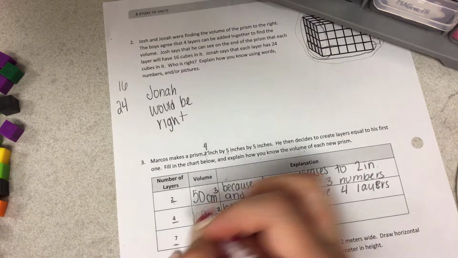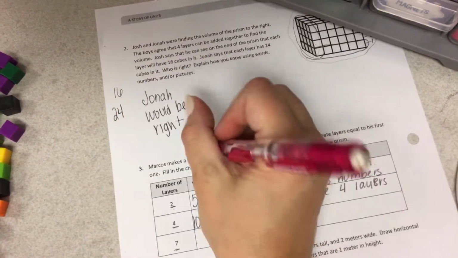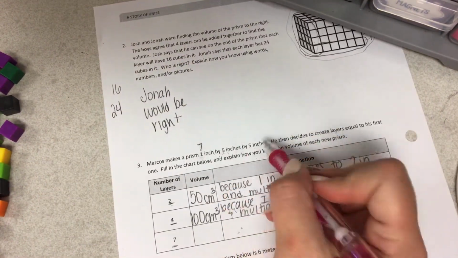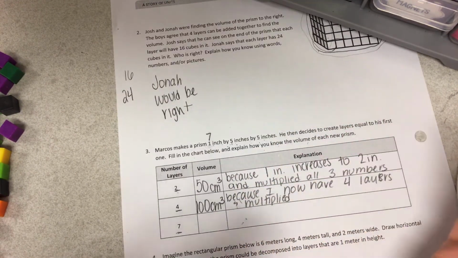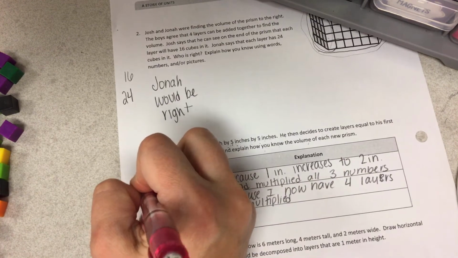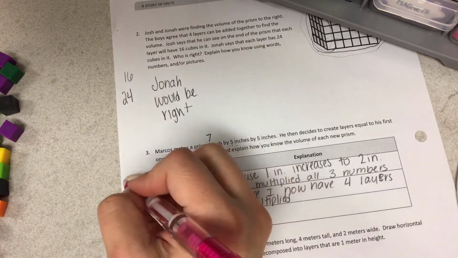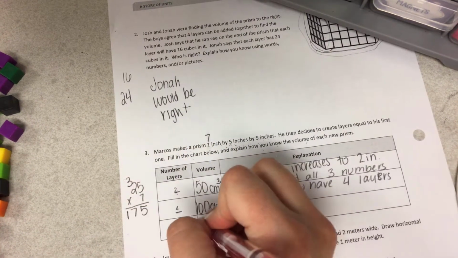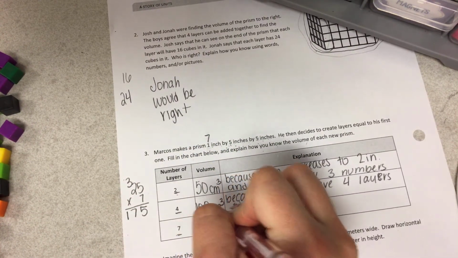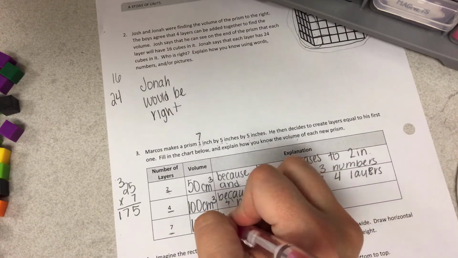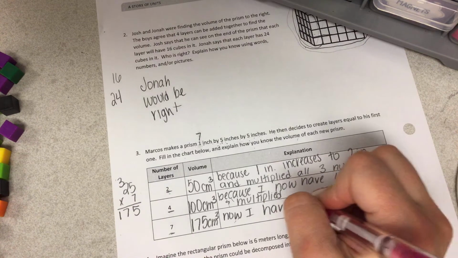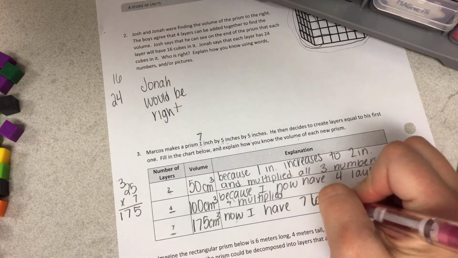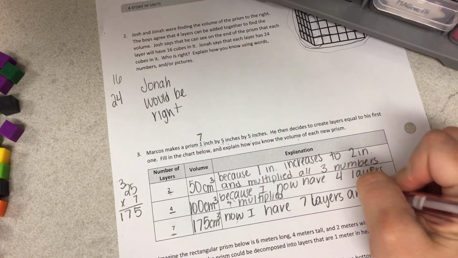Okay, now I've got 7 layers. So now I've got 7 by 5 by 5. So I've got 7 times 5 times 5. So 5 times 5 is 25, and then 25 times 7 is going to be 175 centimeters cubed, and it's the same thing. Now I have 7 layers and multiplied the numbers.